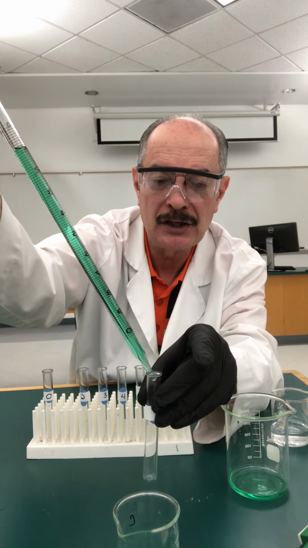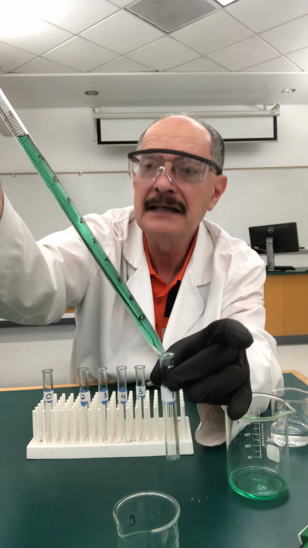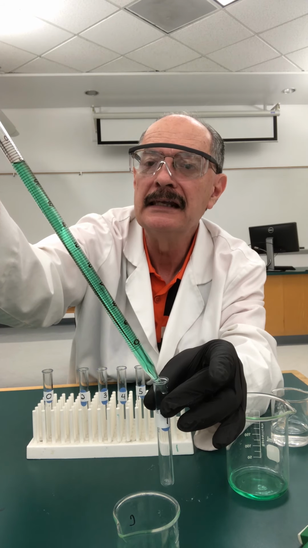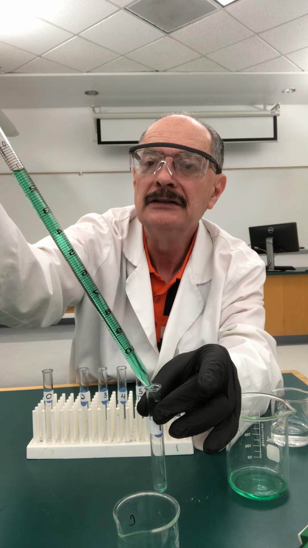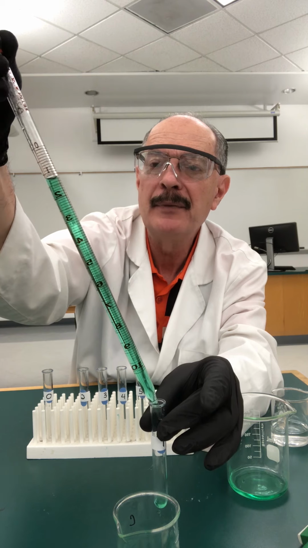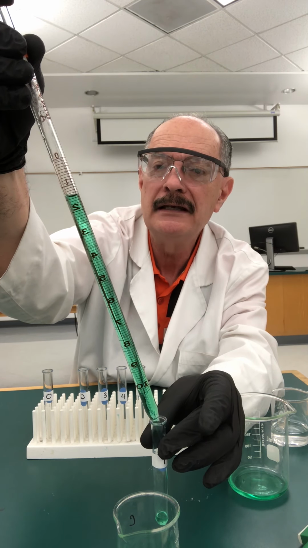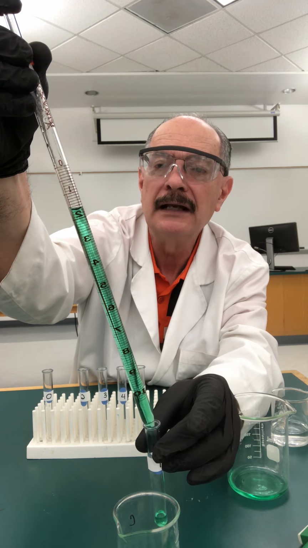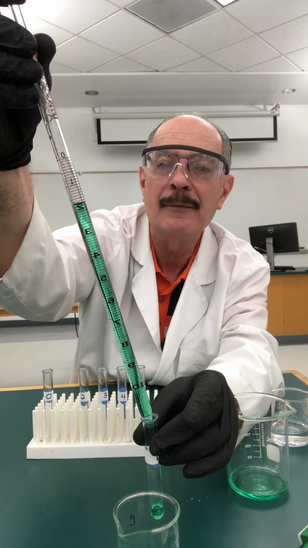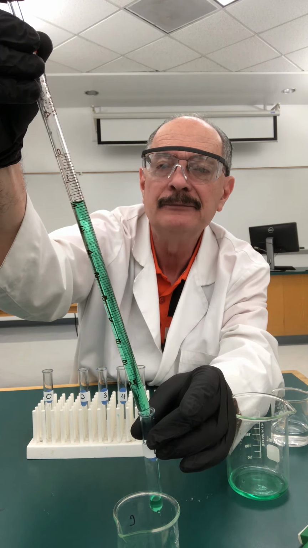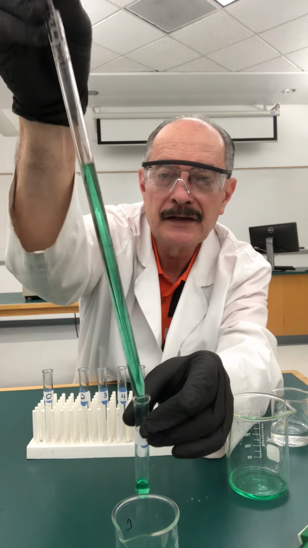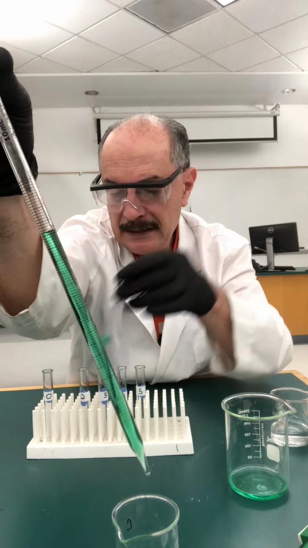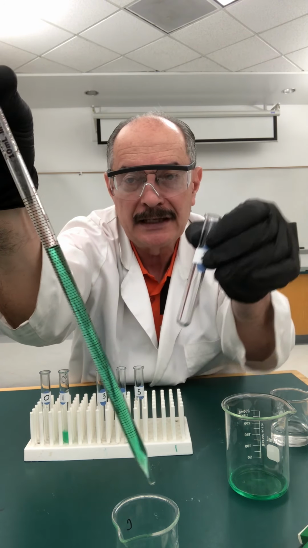So again, I'm going to touch it to the glass, and I am going to slowly let it flow out until the meniscus of the pipette is at the 2 milliliter mark. And I'm going to try to see if I can show it to you when it's done. I'll try to pull in a little closer to the camera so you can see it. Okay, so there we are. We are at the 2 milliliter mark. There's 1 milliliter in here, and I'm going to put 2 in the next one.